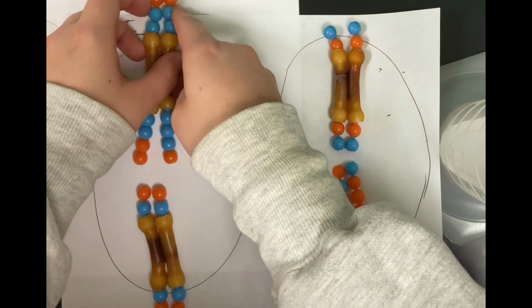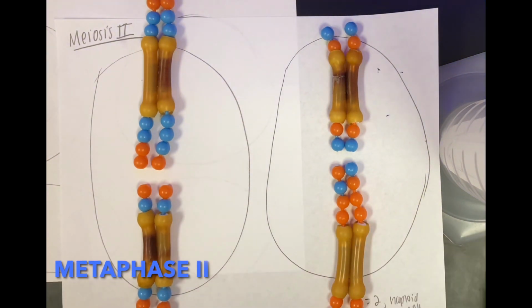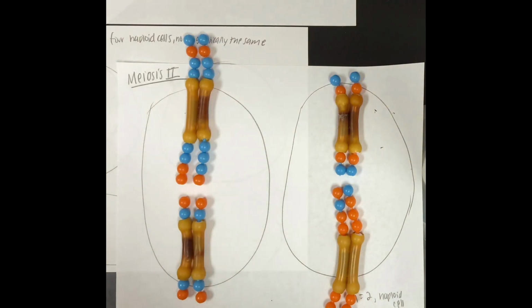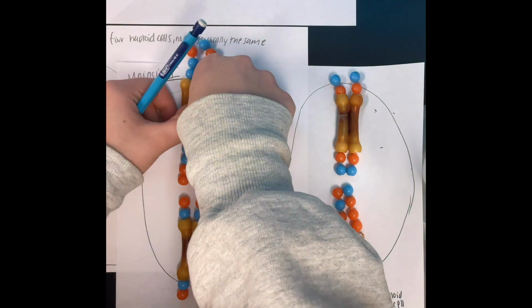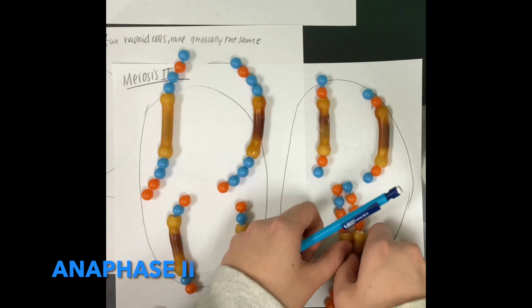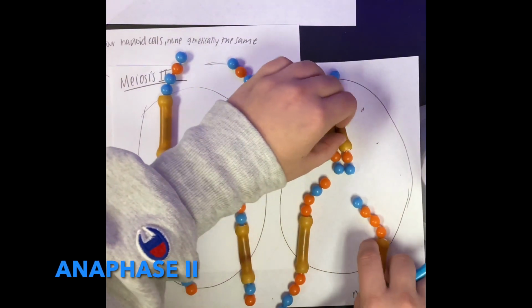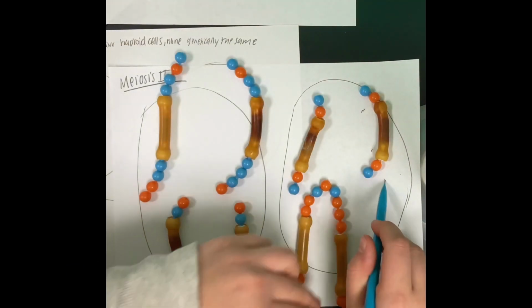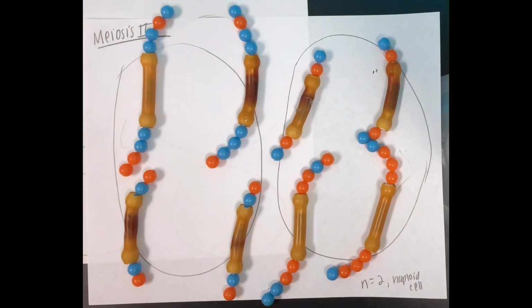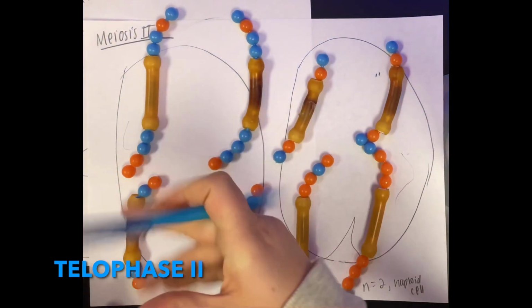Rather than in metaphase 1, where they lined up in the middle as tetrads, they just line up as individual chromosomes. Okay, so moving on to anaphase 2, the sister chromatids spread to the opposite poles, and the spindle apparatus reforms. Okay, so now in telophase 2, the chromosomes decondense, and there's going to be a cleavage furrow in each of the cells.